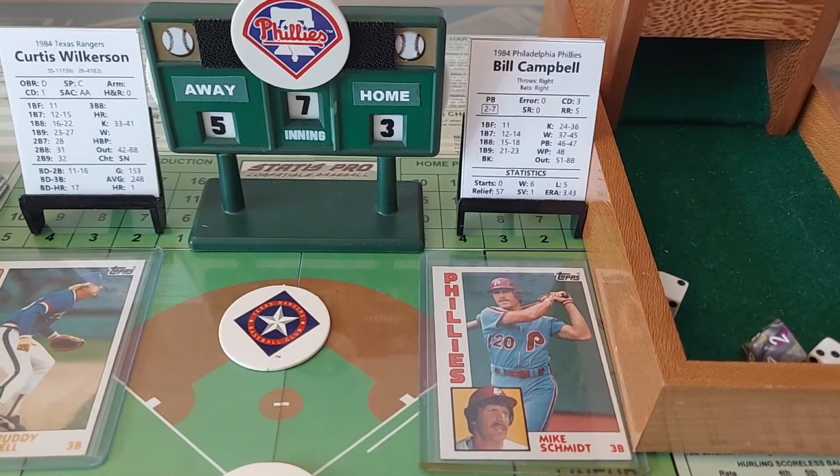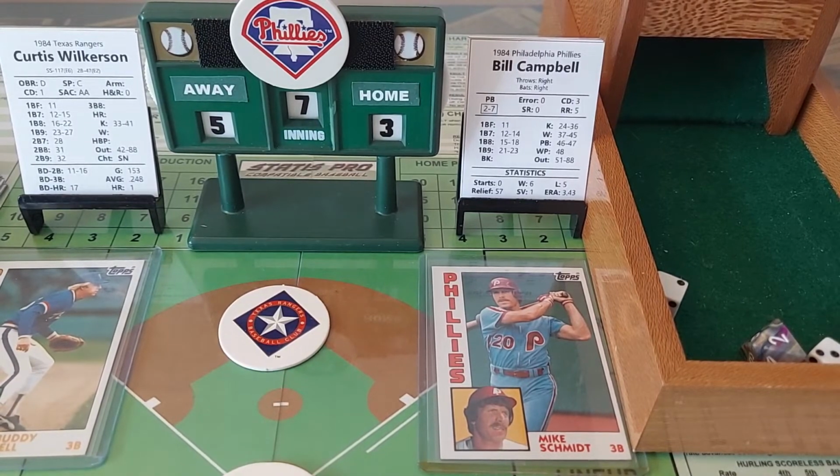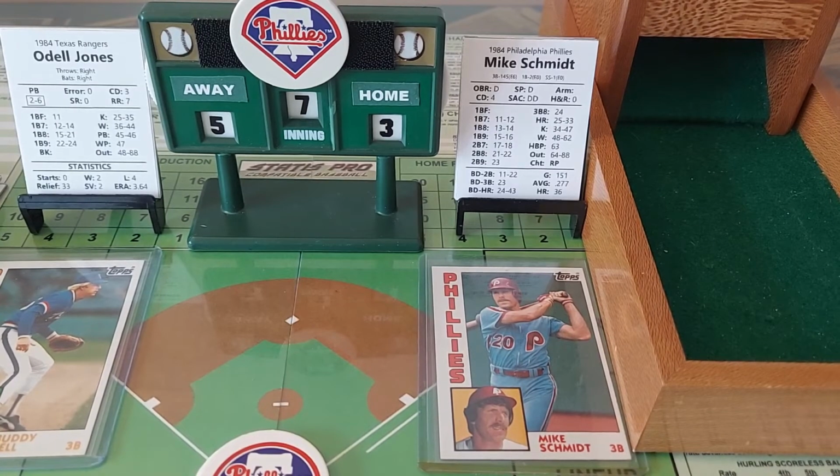So that's it for the top of the 7th. We're at the bottom of the 7th inning. 7th inning stretch time. Rangers 5 and the Phils 3. Odell Jones comes in to pitch for the Rangers. 3.6 earned run average. Relief rating is 7. And his PB rating is 2.6.